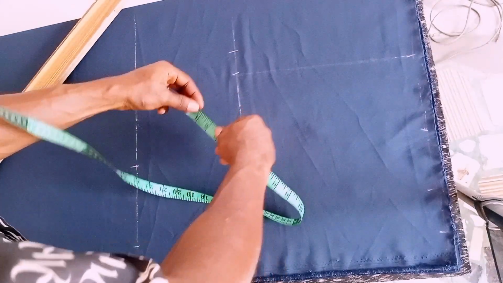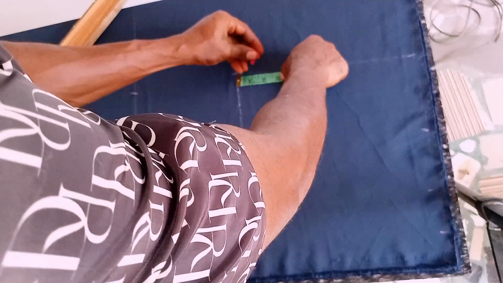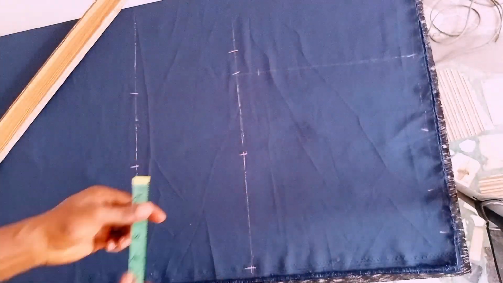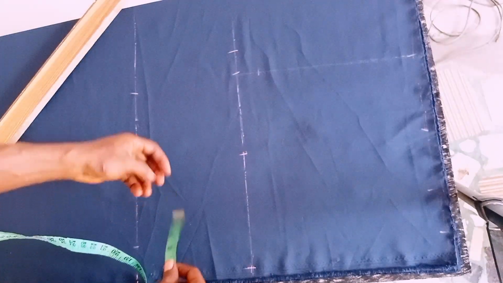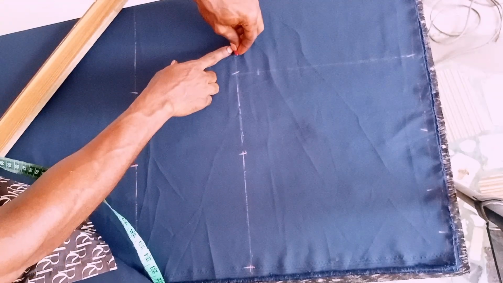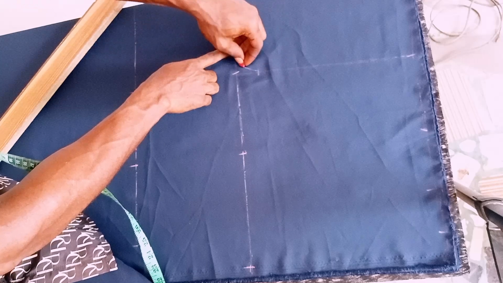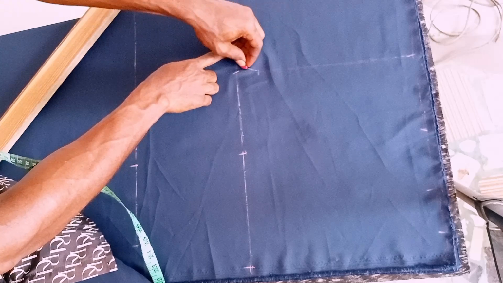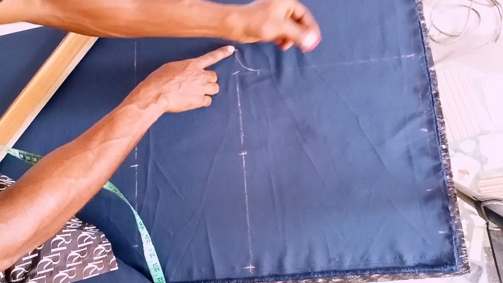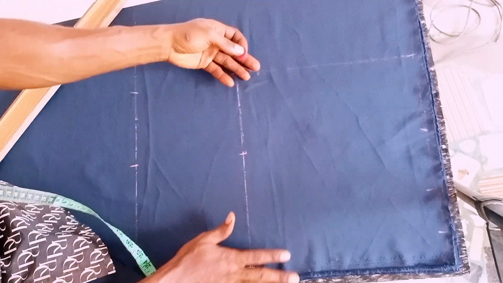We are done marking points. So to get your crotch curve, the height, you mark 1.5 just the same way you mark 1.5 horizontally. So you draw your curve. It's just to give you a guide of how where the curve will end. So get it as smooth as possible. So there you have it.